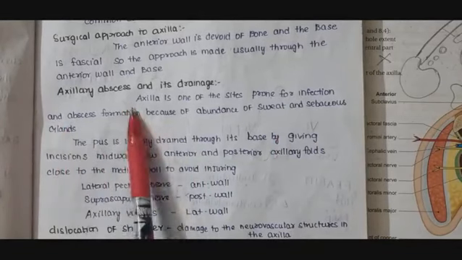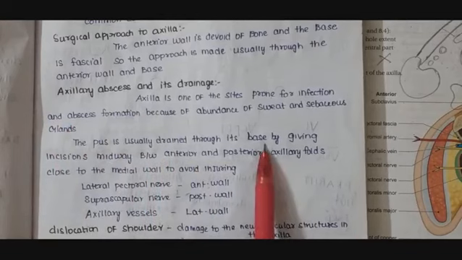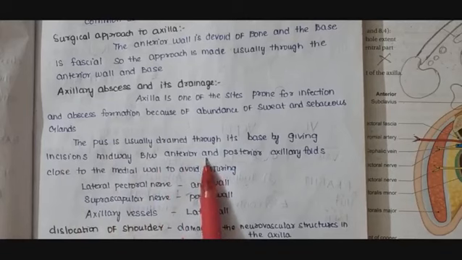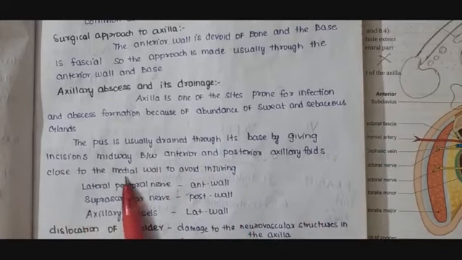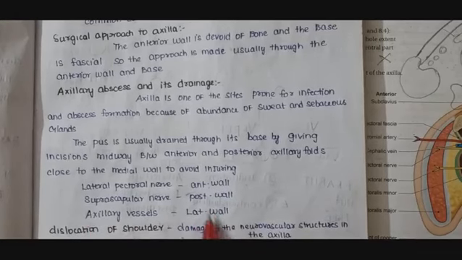If the pus is collected over there, it is usually drained to its base by giving an incision midway between the anterior and the posterior axillary fold close to the medial wall, to avoid injuring the lateral pectoral nerve which is present at the anterior wall, suprascapular nerve which is present at the posterior wall, and axillary vessel which is present at the lateral wall.